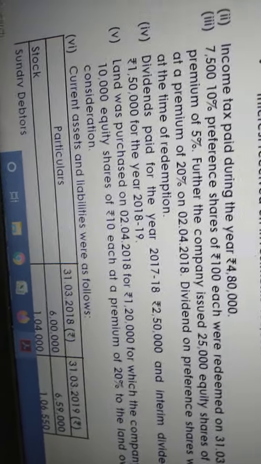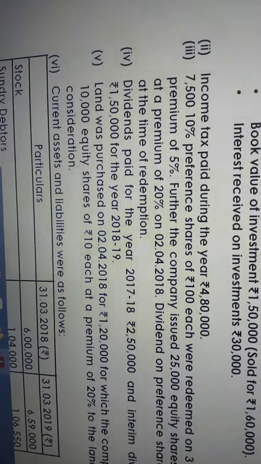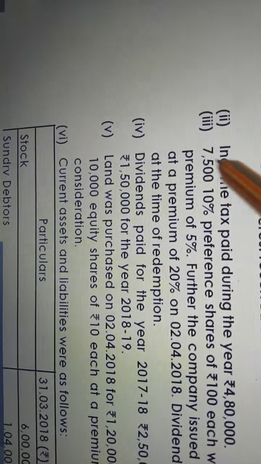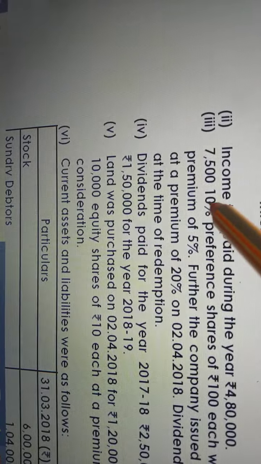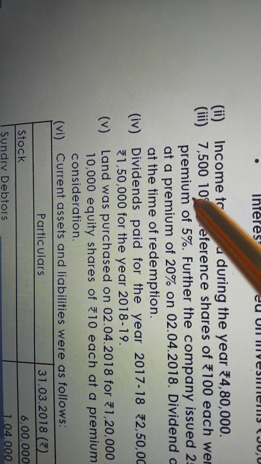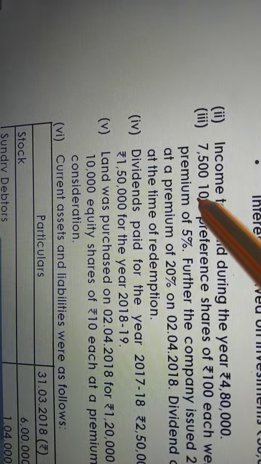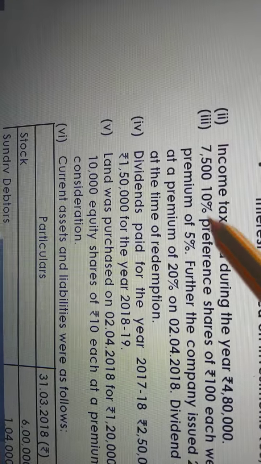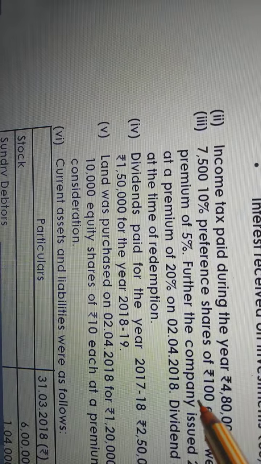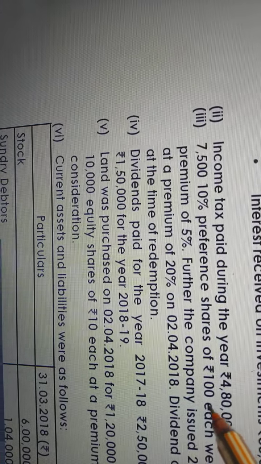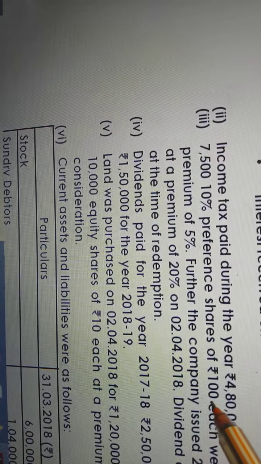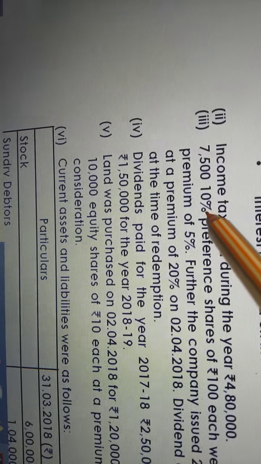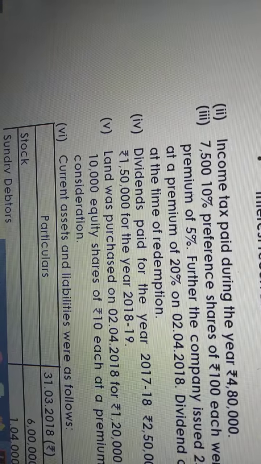We have to see what the redemption is, and what the dividend is for this one. 10% preference share means 10% dividend. So I have to calculate 7,500 into 100, how much? 7,50,000 into 10%, 75,000 dividend also they paid.